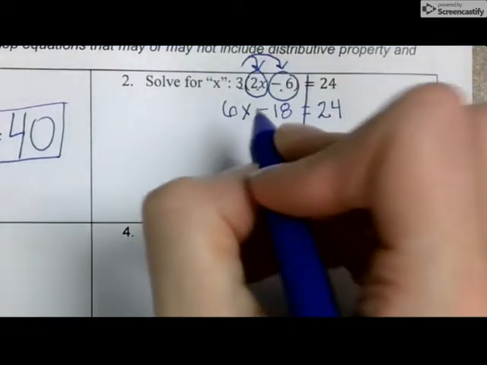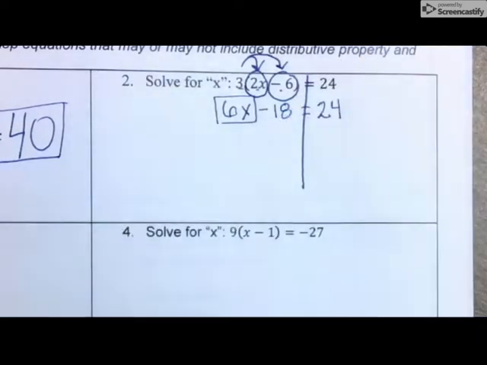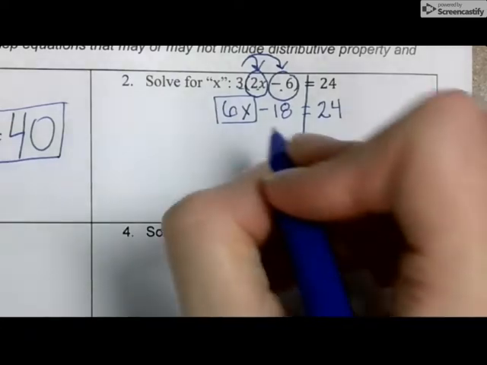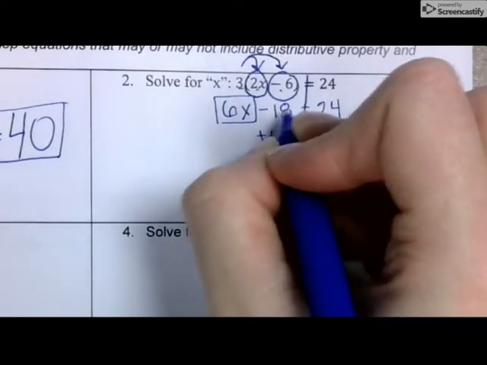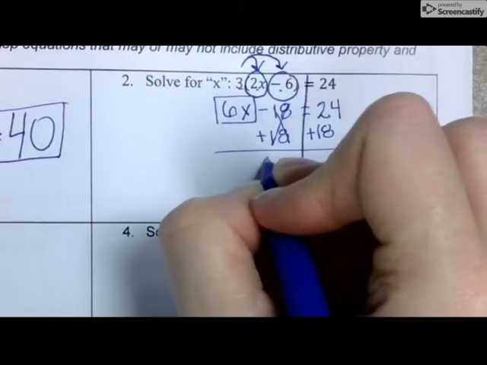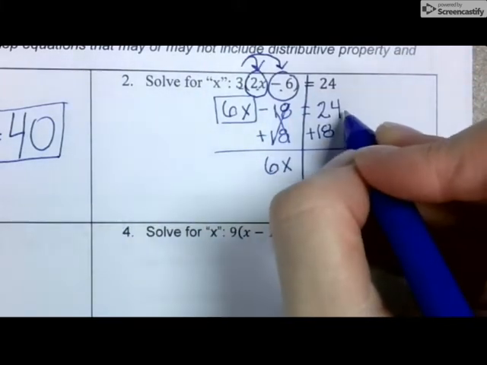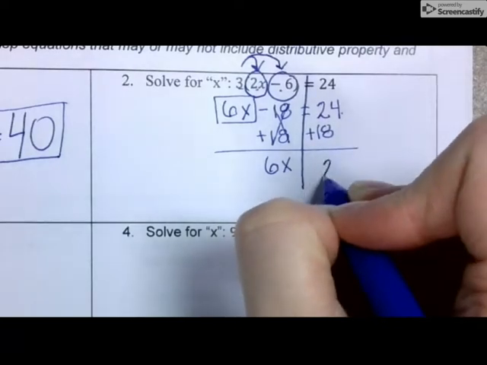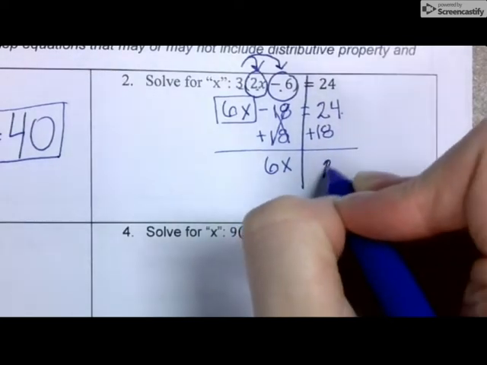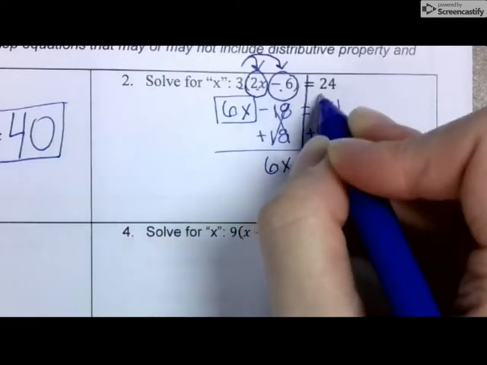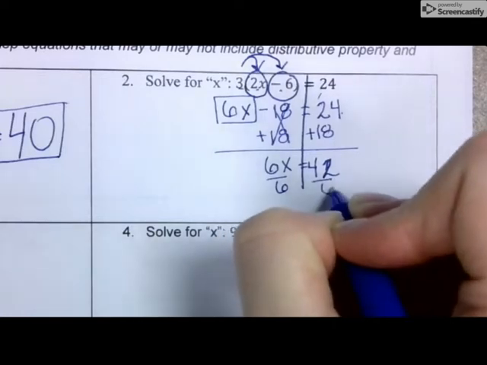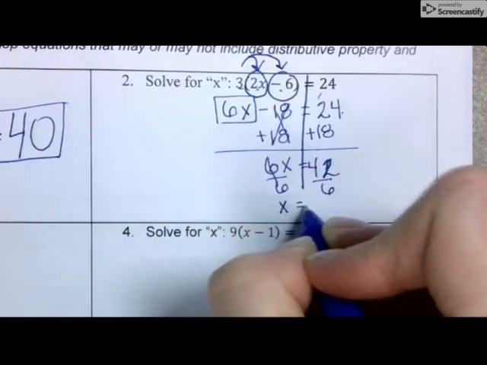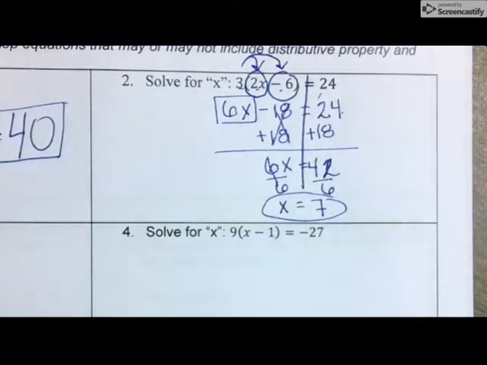Now it's kind of easy to tell me what I want to get alone. So this is what I want to get alone. What's standing in my way? The negative 18. The inverse of negative 18 is positive 18 on both sides. That cancels out. I'm left with 6x. 24 plus 18 is 42. Divided by 6 on both sides, and x equals 7.